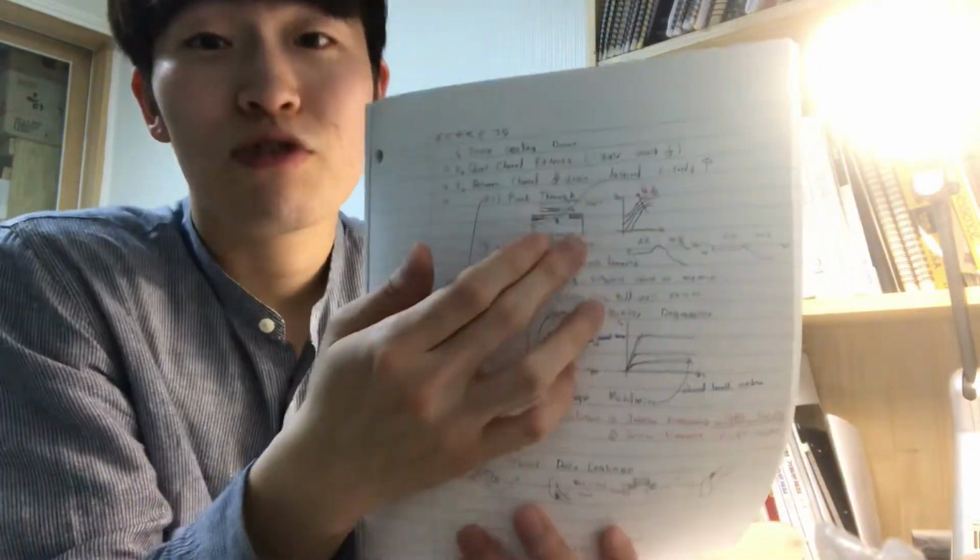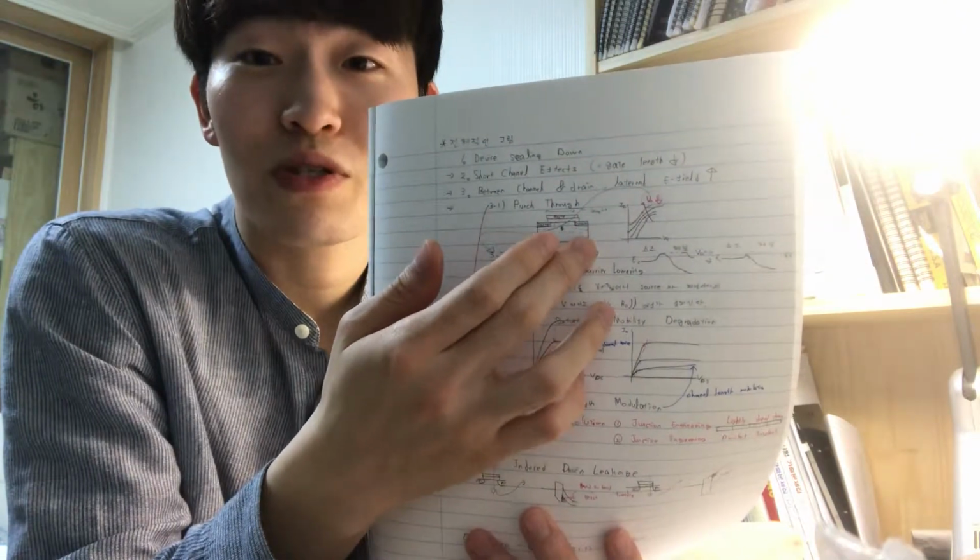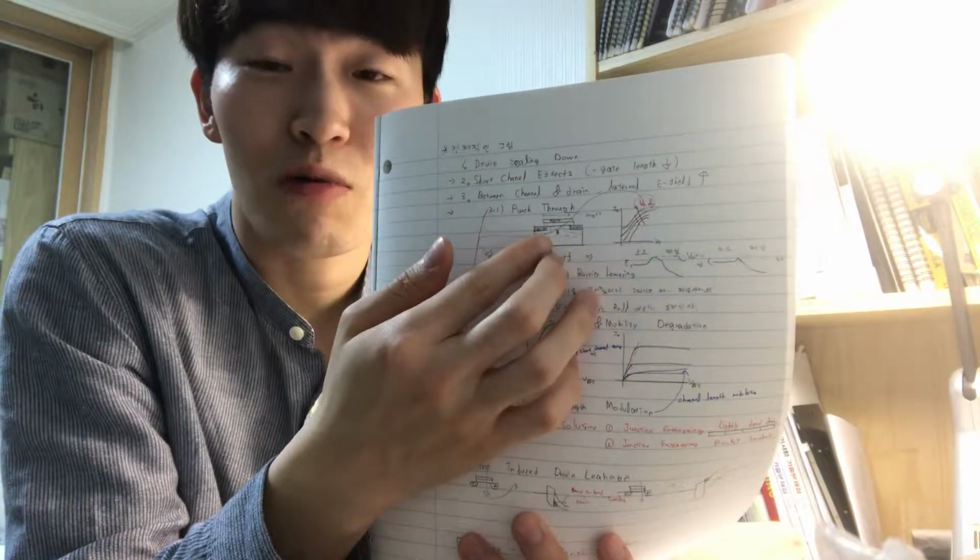The thing is, the depletion region of source and body, and the depletion region of drain and body, are gonna overlap.